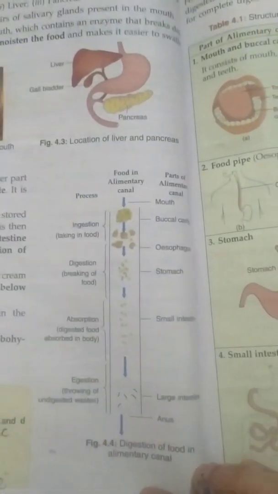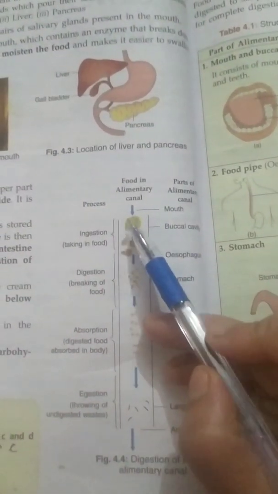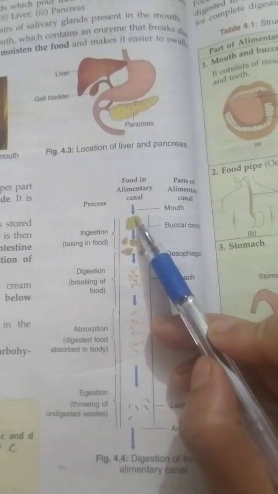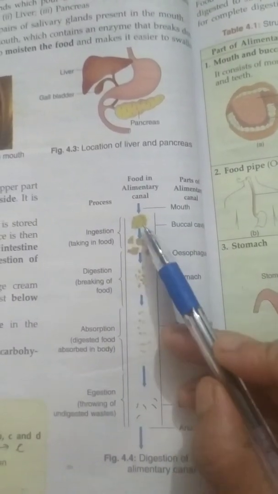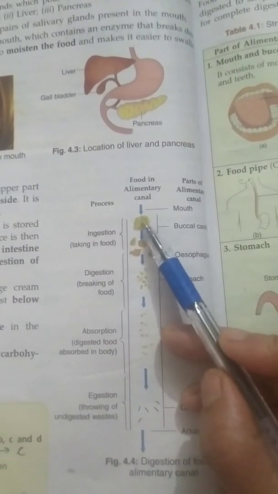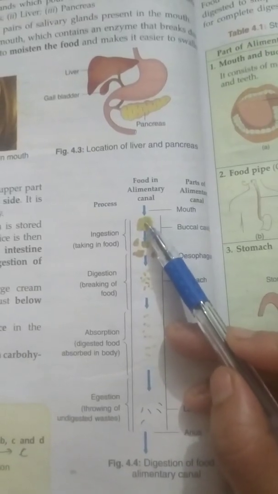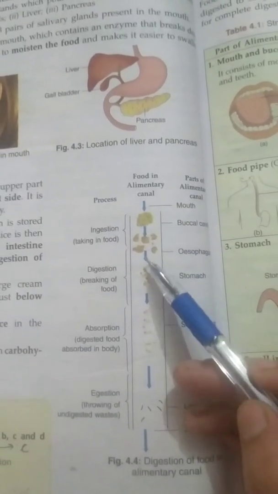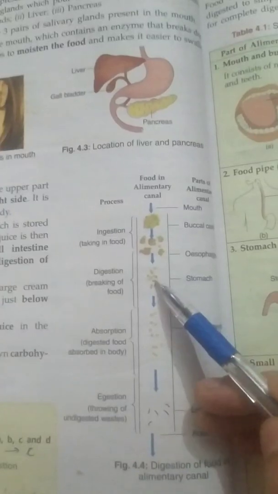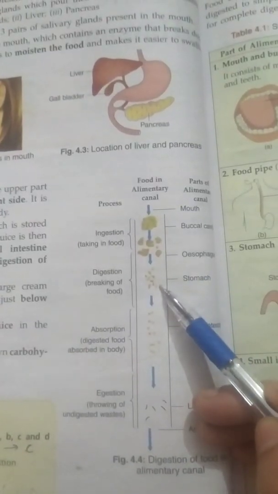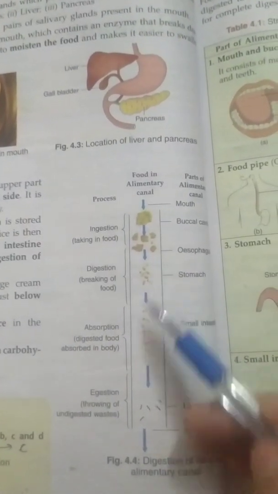Now here is the process of digestion of food in the alimentary canal. First of all, the mouth: we take in the food through the mouth. Then in the buccal cavity it is churned, or broken down by chewing the food into small particles. Then through the esophagus, or the food pipe, it reaches the stomach, where digestion of food takes place.